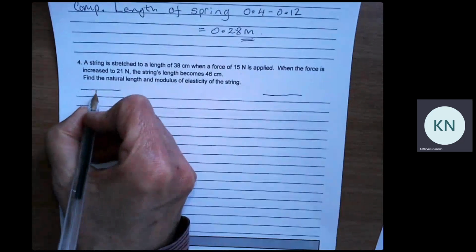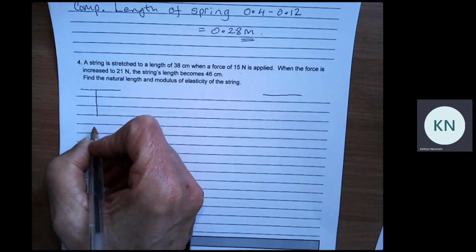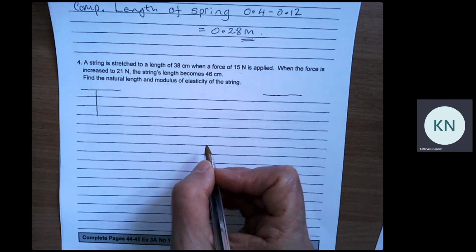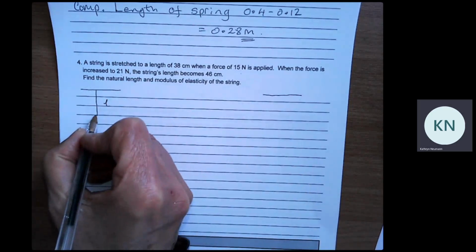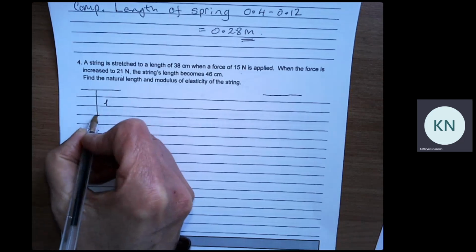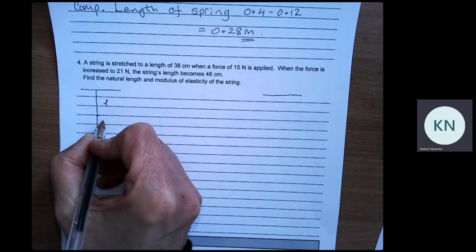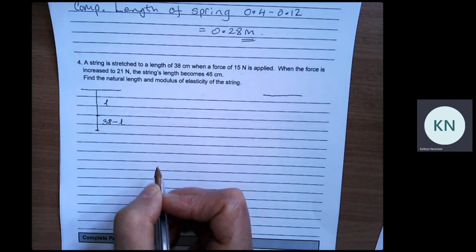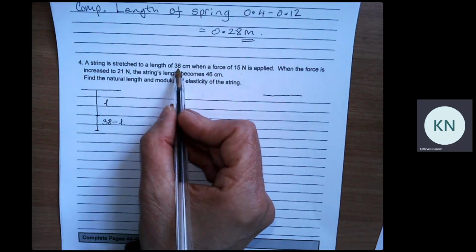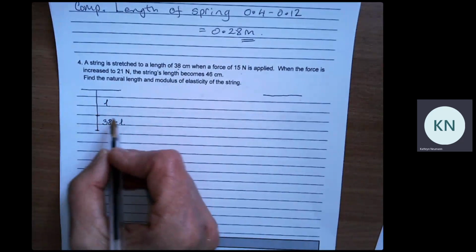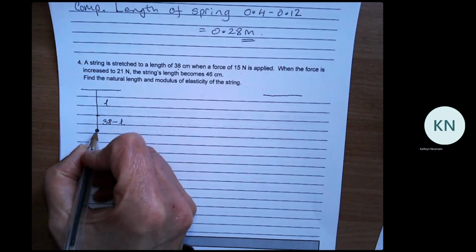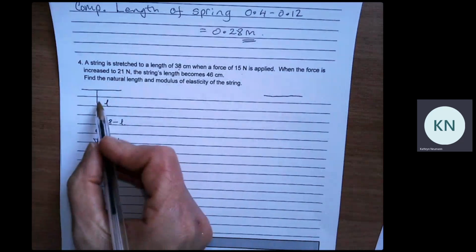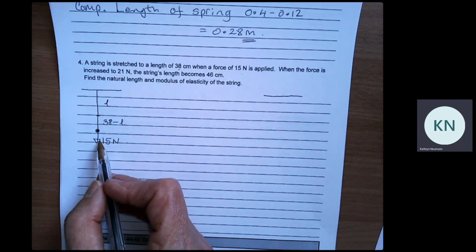The first situation, it's stretched to a length of 38. Because of the way the formula works, it is worth starting off with the natural length of the string here, and then showing the extension. So the extension is going to be 38 minus the natural length of the string, because we're told that it's stretched to a total length of 38. This generally makes substituting into the formula easier. There's a downwards force, a force of 15 newtons is applied. So this is on a horizontal, it's not actually being suspended here.